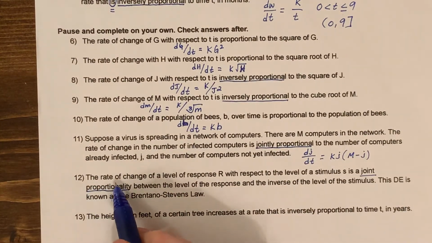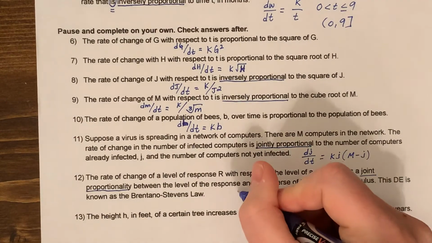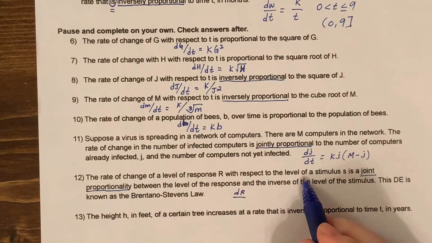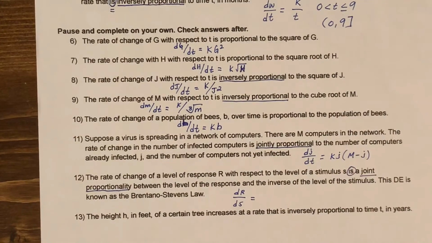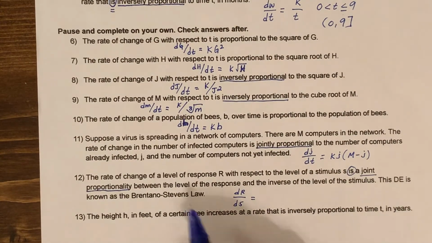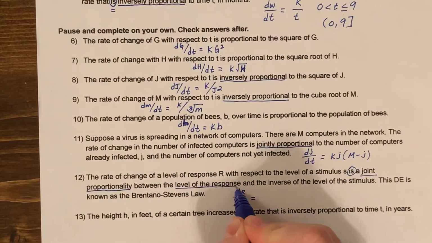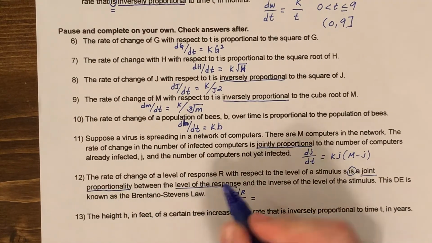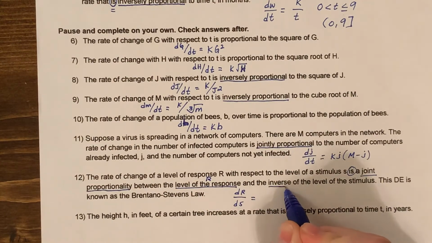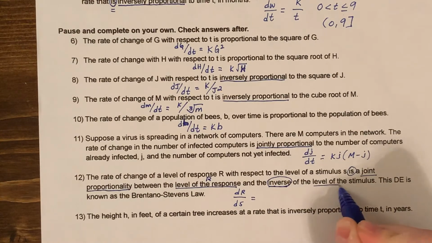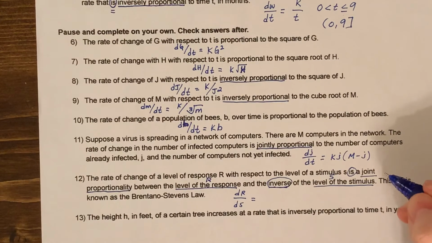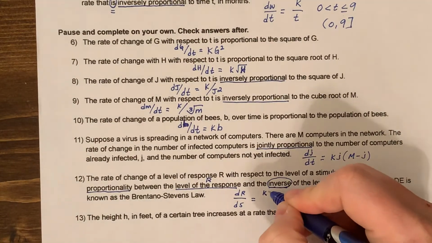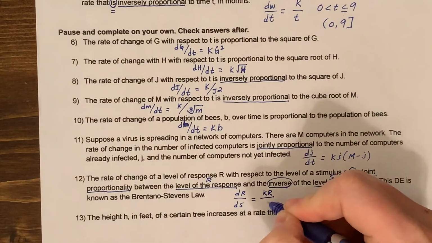So dR/dS is a joint proportionality between the level of response, R, and the inverse of the level of the stimulus, S. Okay, so we're talking inverse now, so we know there's going to be this fraction. So we're going to have kR over S.